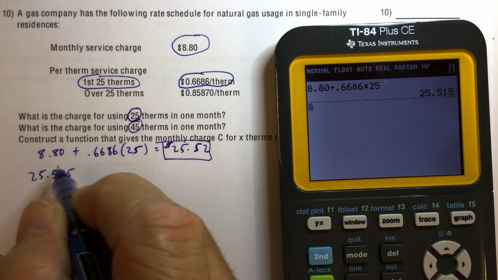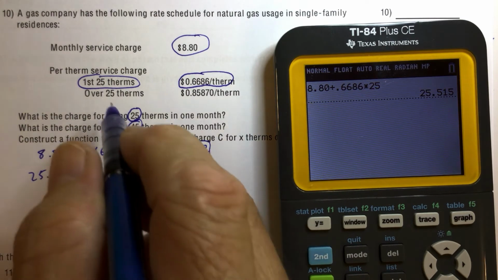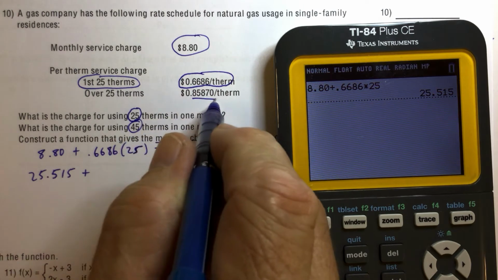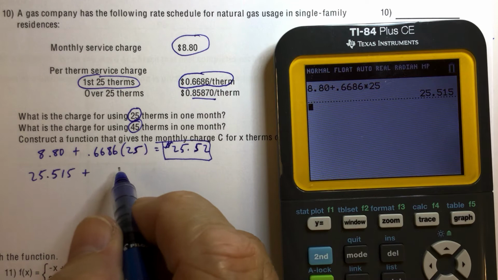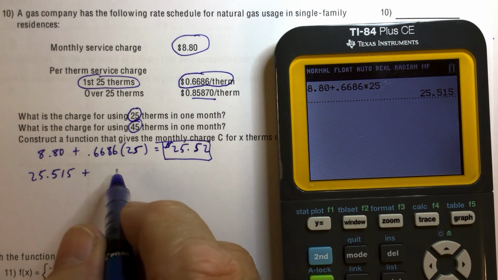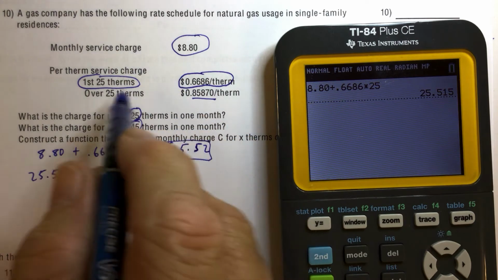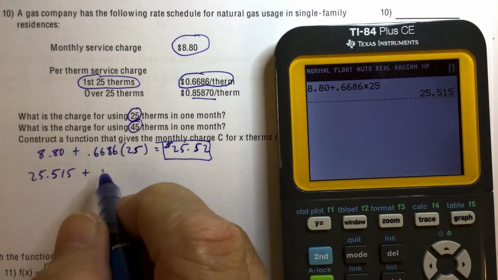We're not going to round our number yet, plus anything over 25 therms, you're going to pay at a higher rate, and that is a fact. If you use less energy, then you pay less, but if you use over a certain amount of energy, you pay more for any excessive use.